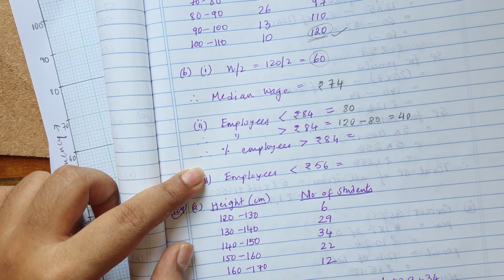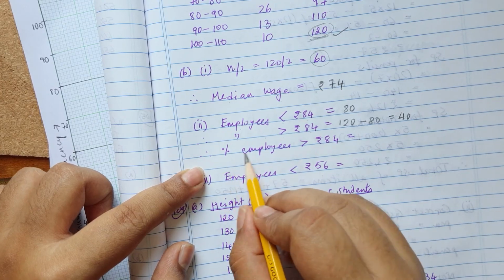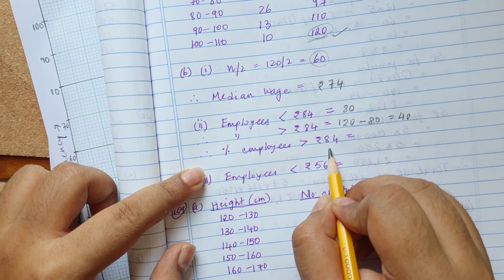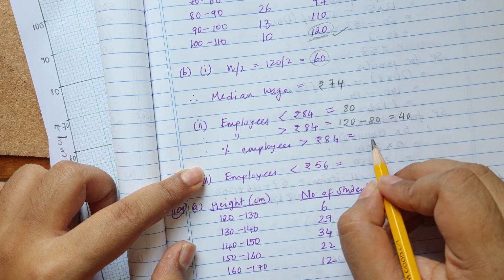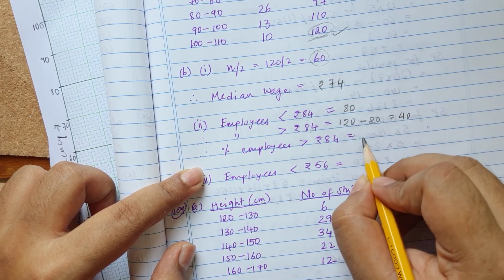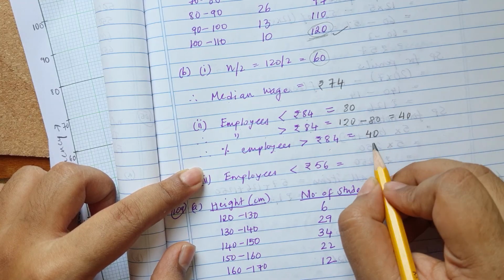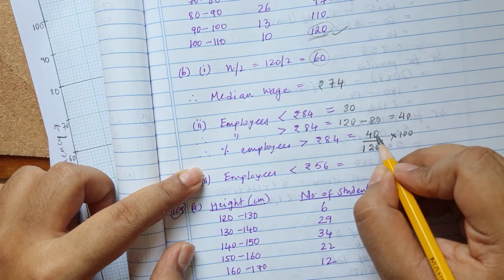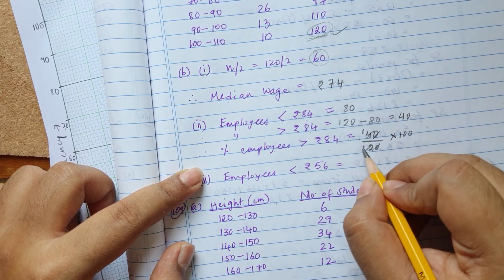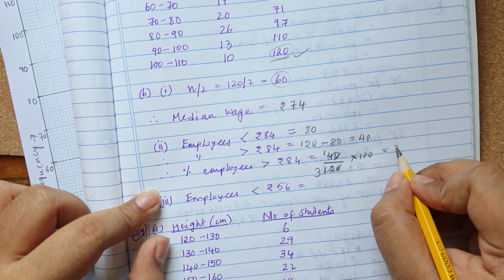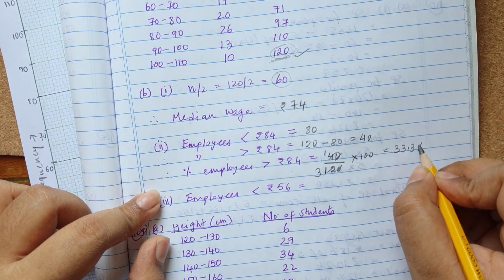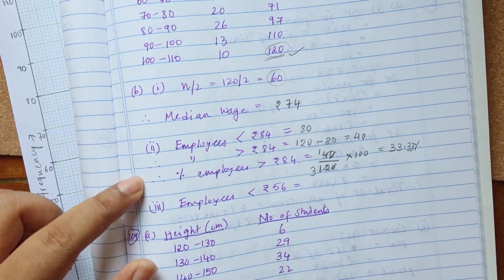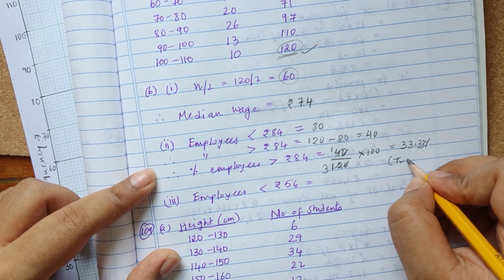Now they're asking for percentage employees earning more than 84. So it will be the number, which is 40 employees more than 84 rupees out of a total 120 employees into 100. So this percentage, this is 1 by 3. It is approximately 33.3%. 33.33%. I'm writing till 2 decimals.